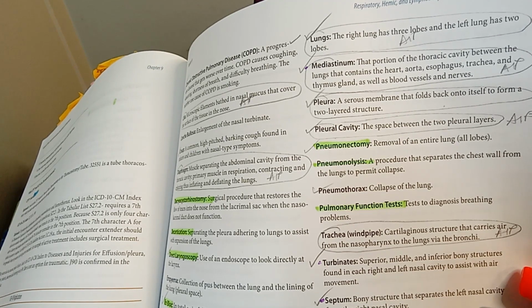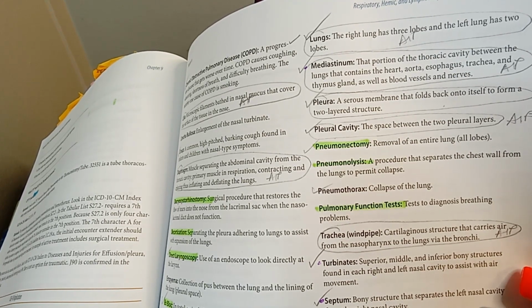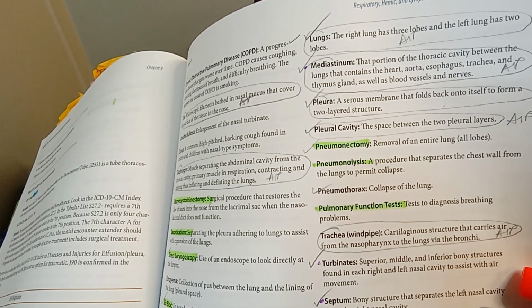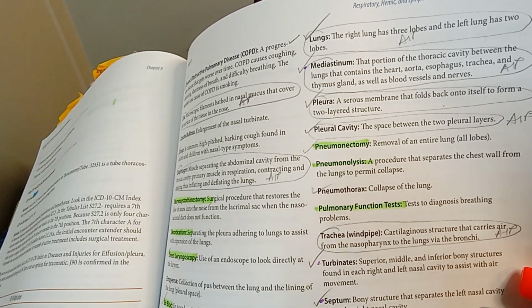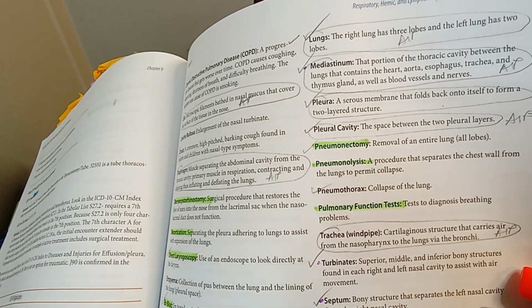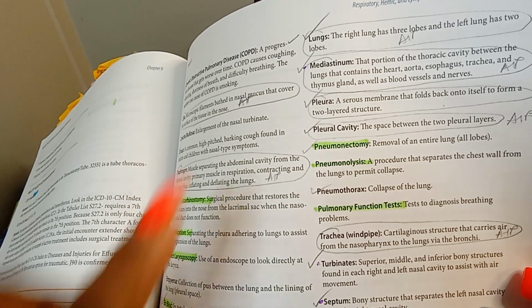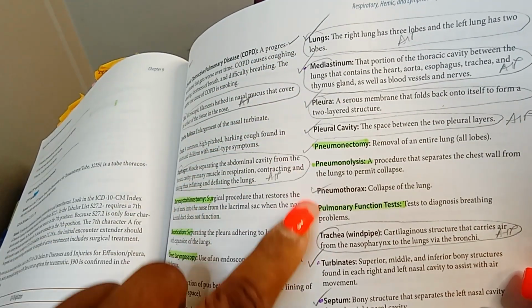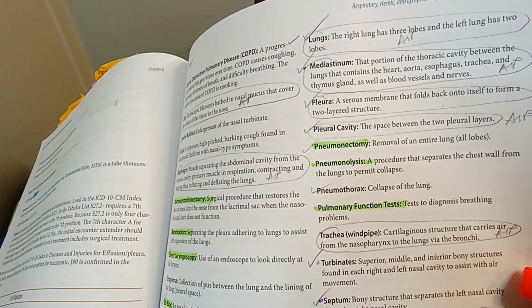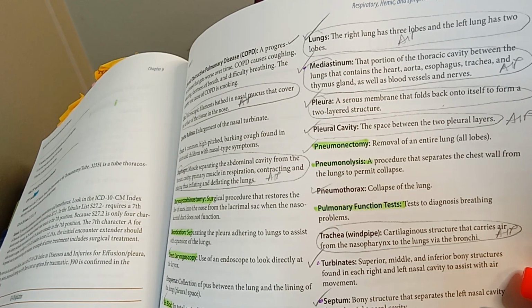All right, pleura cavity, and these are layers. So you have the pleural fluid, pleural cavity. So a lot of these things are named after the area that you're in. Pneumonectomy, as I told you about pneumonectomy, pneumolysis, pneumothorax. So if you notice that everything pertaining to the lungs is pneumo, P-N-E-U-M-O, pneumo. So pay attention to that.